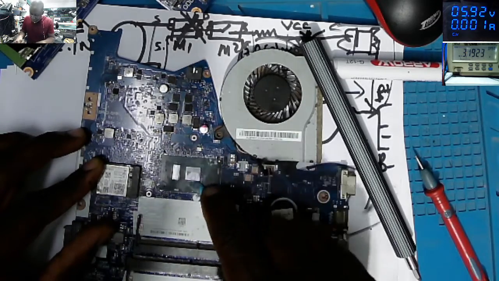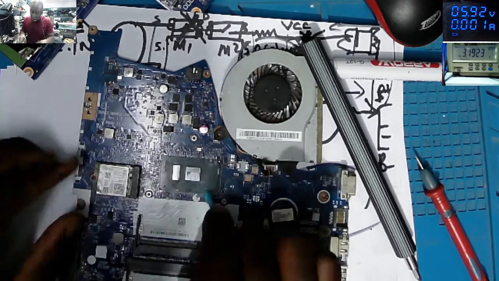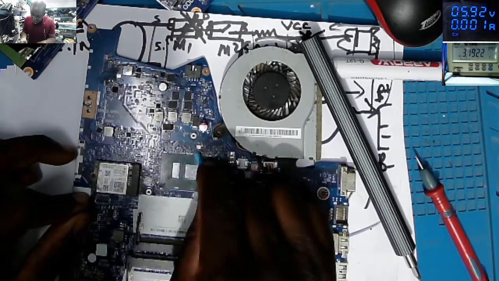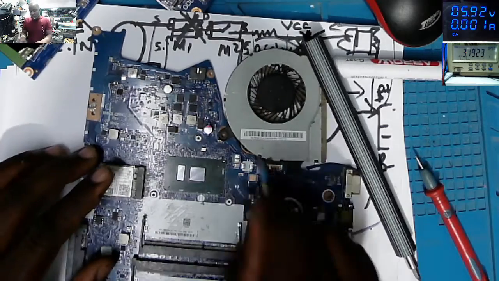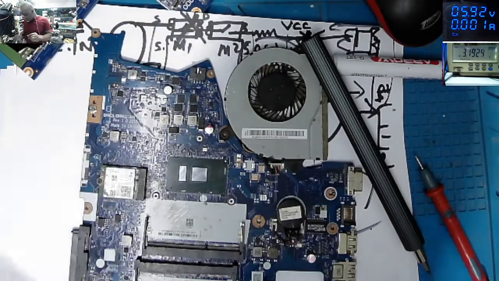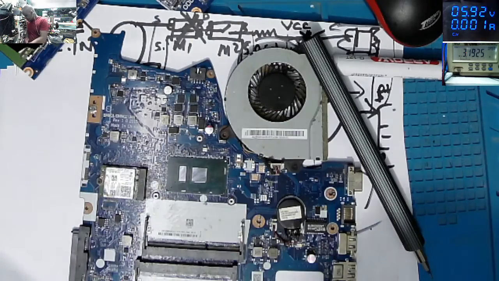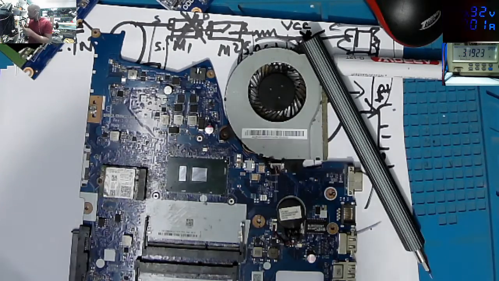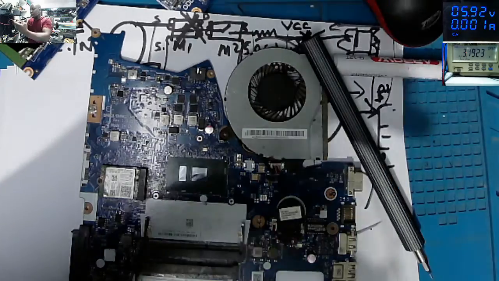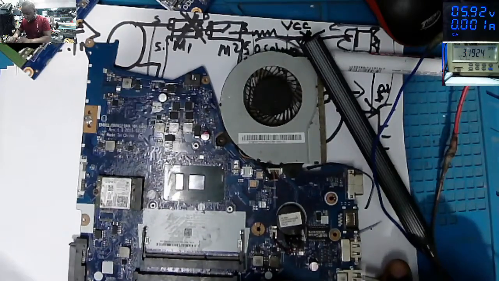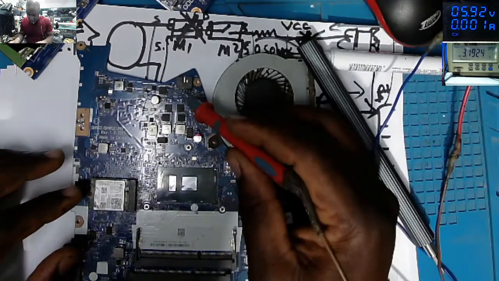The graphic chip and PCH is inside this processor. So it's very possible to have a dead processor here. So let's see.